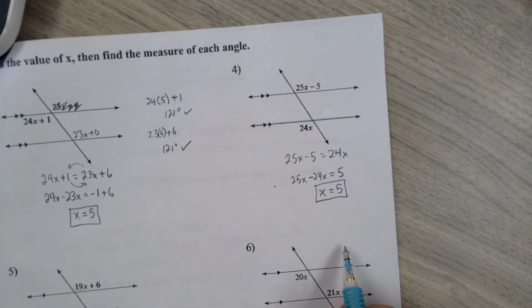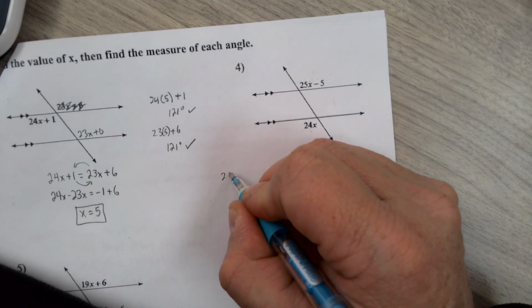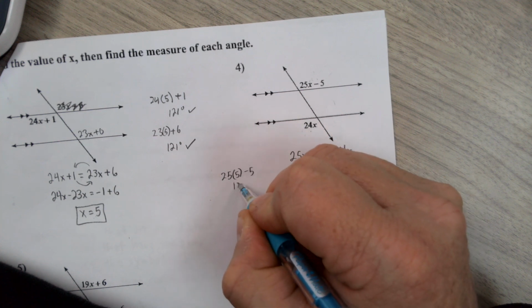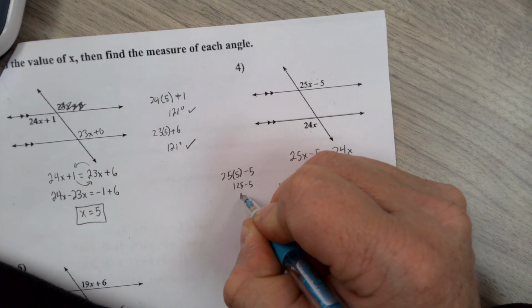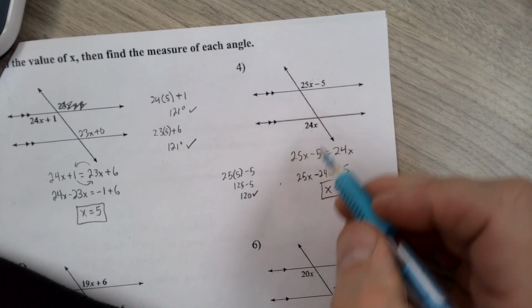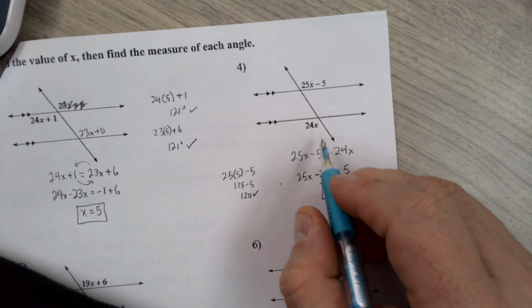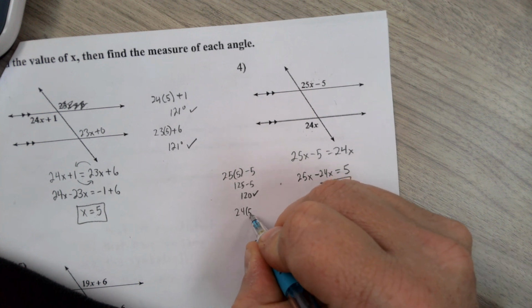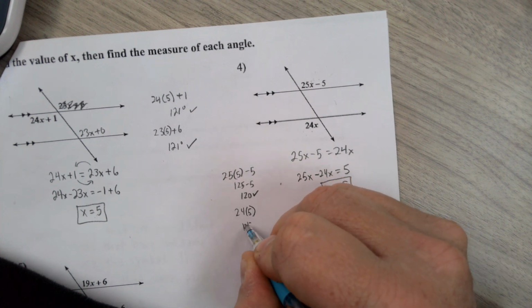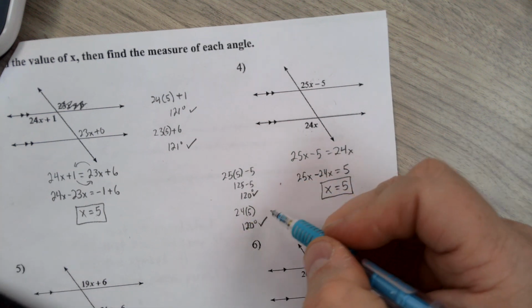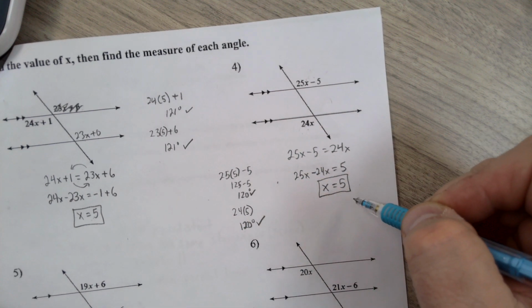Now to check our answer, we'll plug the 5 in. So 25 times 5 minus 5, that's 125 minus 5, which is 120. So this angle is 120 degrees. We'll do the same thing with this expression, 24 times 5. That actually is 120 degrees, same as that one. So we have verified that, yes, this x equals 5 is true.